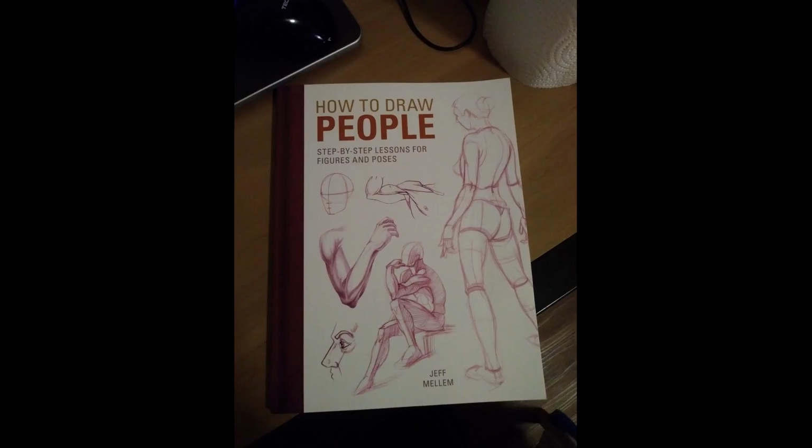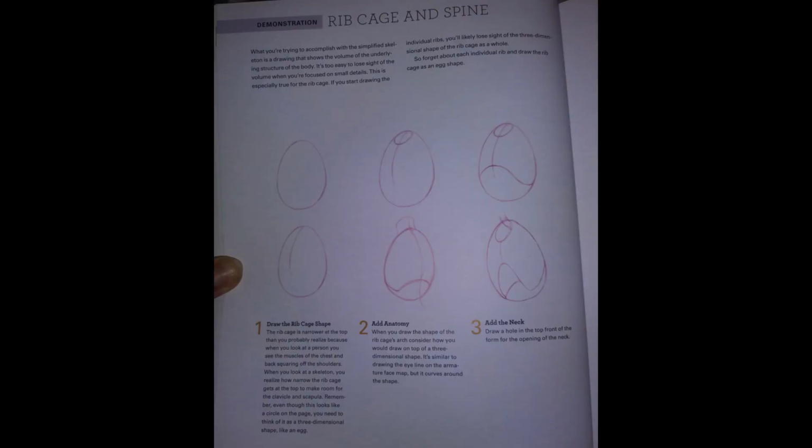This is video 59. So far today, we're continuing to look at the Drawing the Human Figure book, and this time we're looking at drawing the rib cage and spine. Mostly we're going to be looking at drawing the rib cage, but again we'll be trying to do some stuff with the spine. I'll get into it in a second. I'll go ahead and put the pages of the book up.